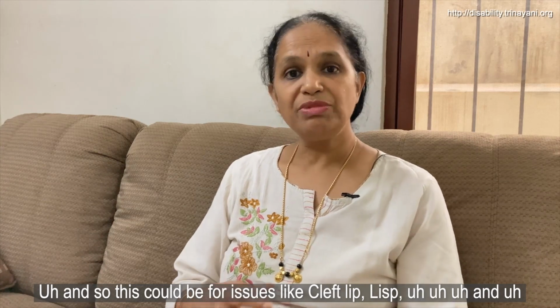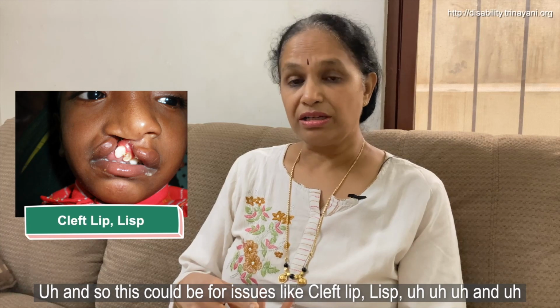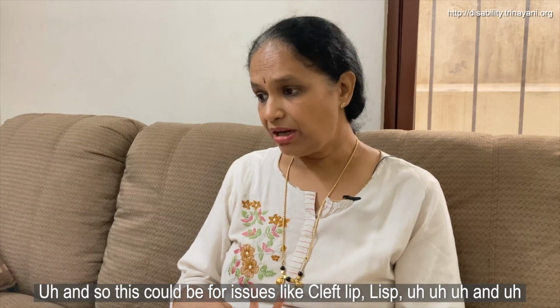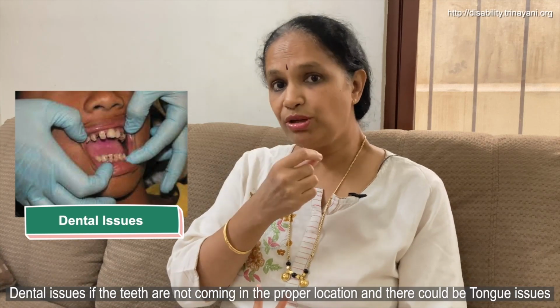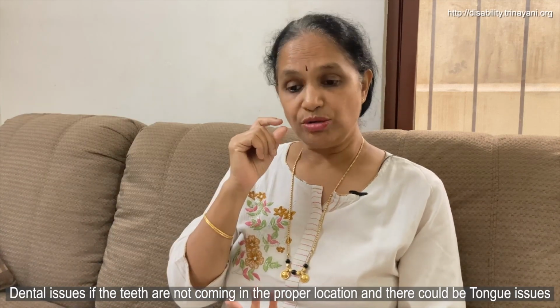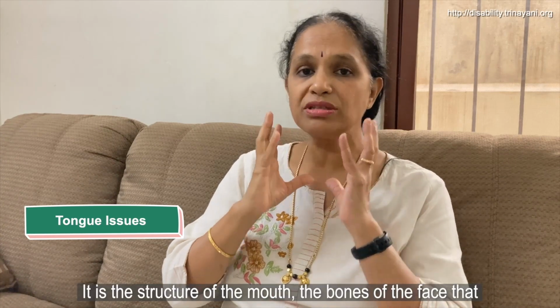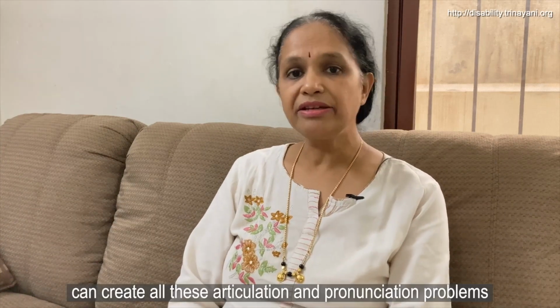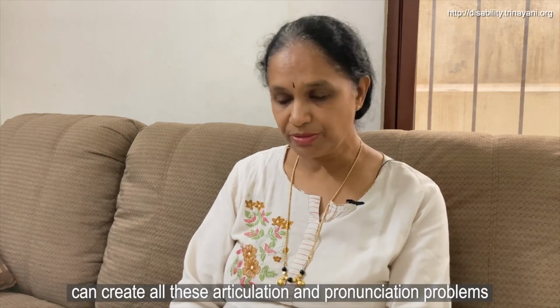And so this could be for issues like cleft lip, lisp, and dental issues. If the teeth are not coming in the proper location, and there could be tongue issues. It's the structure of the mouth, the bones of the face that can create all these articulation and pronunciation problems.